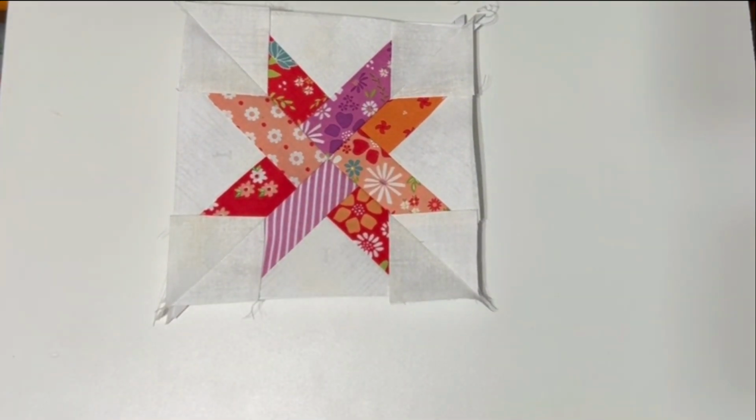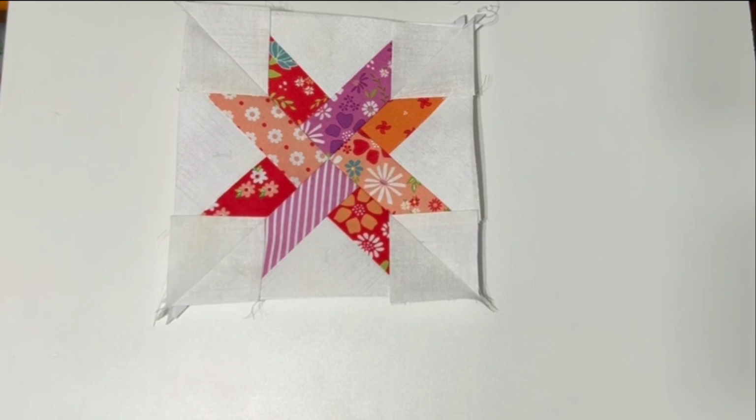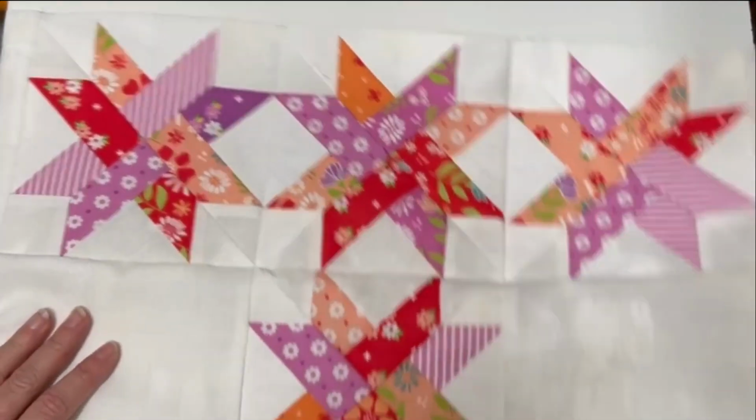In this version, I kept all of the smaller sections, the star points, with a darker color, the red and the orange. Again, I only have 3 reds and 4 purples, I think was the mix, and then 3 peaches to work with for a total of 10 colors and the white background. So it makes it a little bit hard to mix up when there's 8 fabrics in the star, but I'm having fun with it. And here are the ones that I have sewn together in rows already.